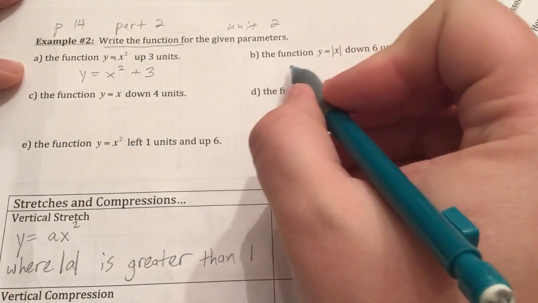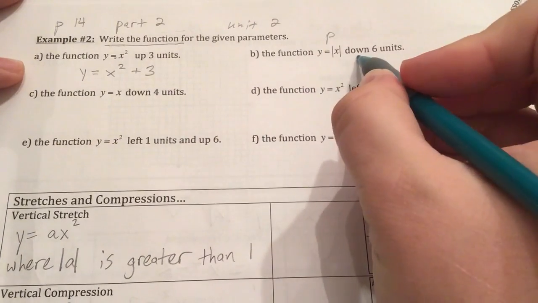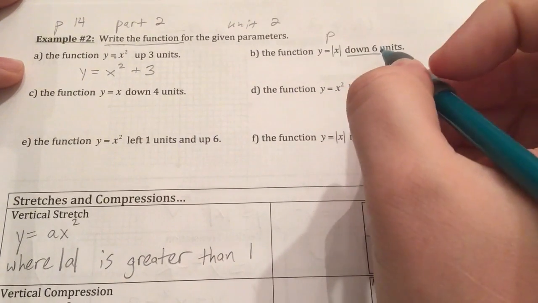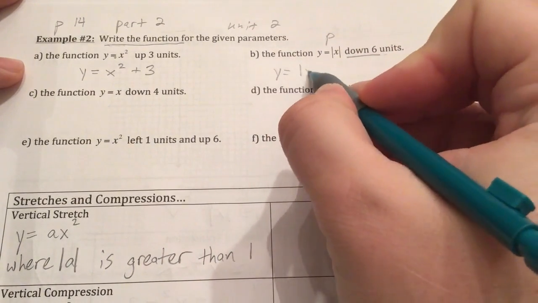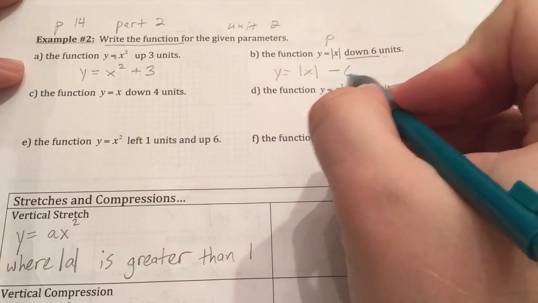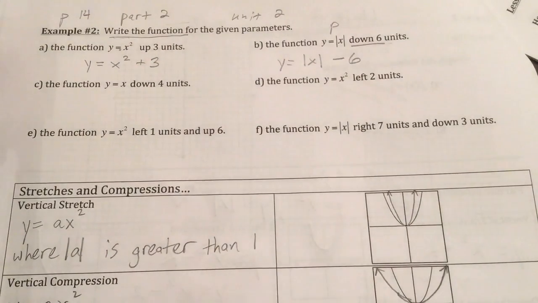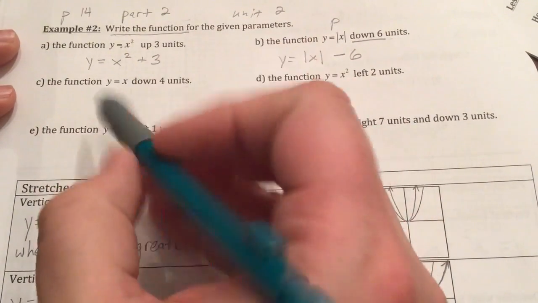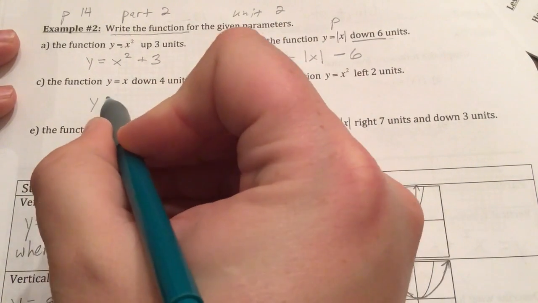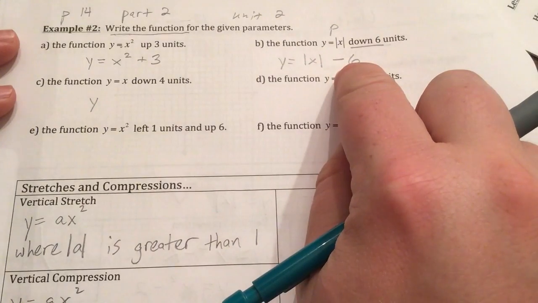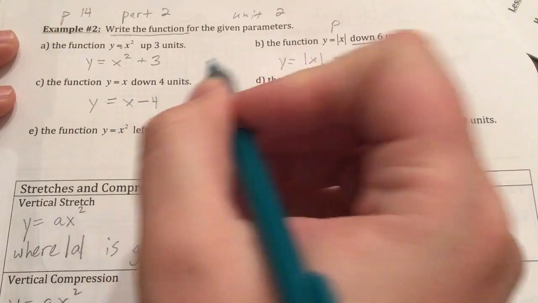So letter B, we have y equals absolute value of x. That's a parent function again. But we need to write it as if it's going down 6. So that would be y equals absolute value of x minus 6. Very similar to A. Letter C, we got a linear guy shifted down 4 units. That would be very similar to letter B. Simple x minus 4.